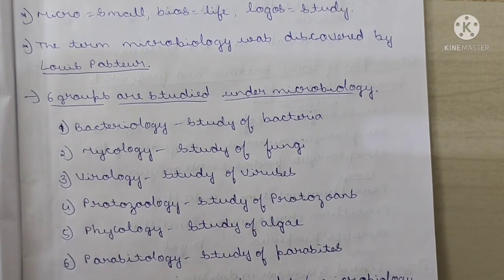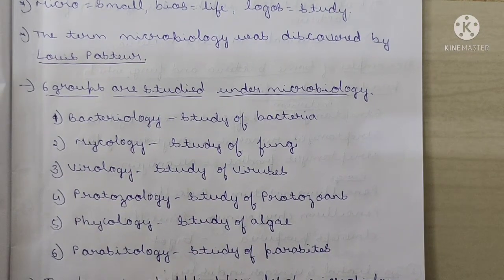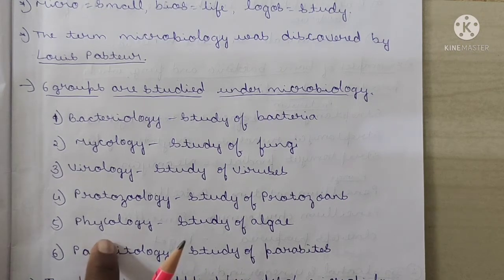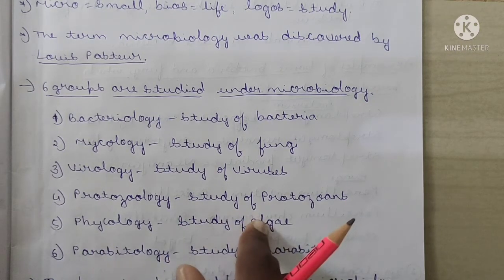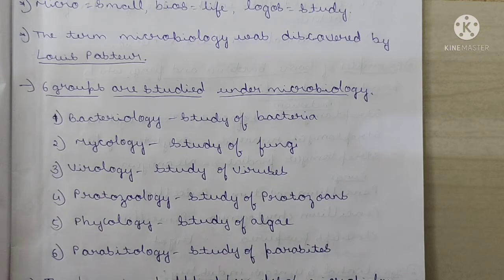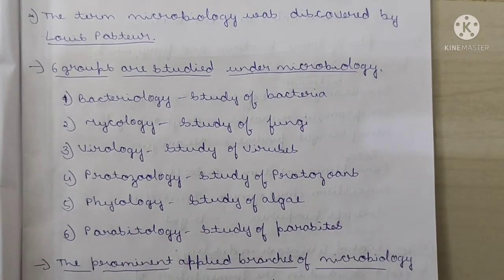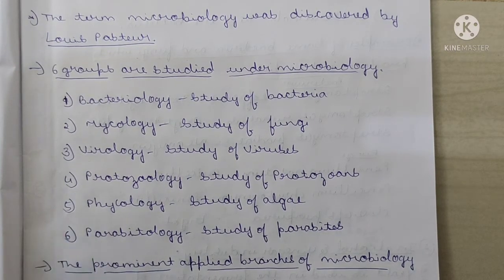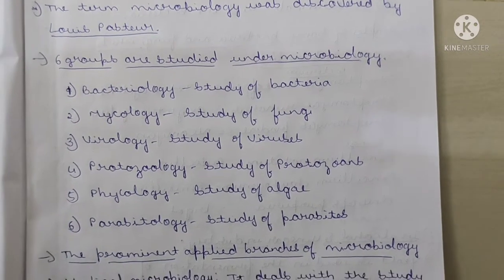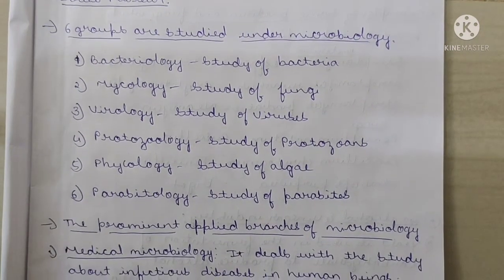Then protozoology means the study of protozoans. Then phycology, the study of algae. Then parasitology means the study of parasites. That term is known as parasitology. Now the prominent applied branches of microbiology.